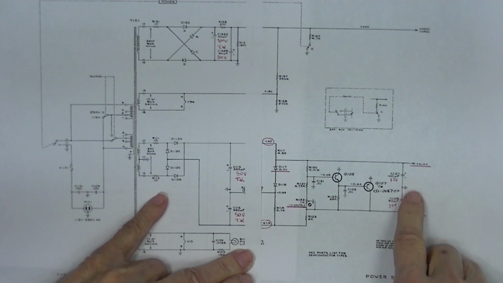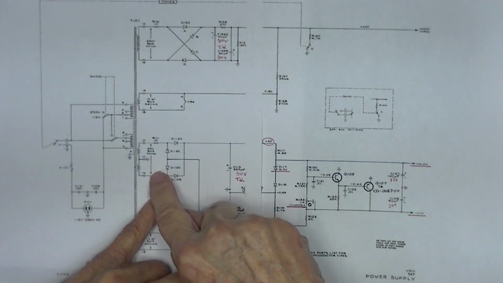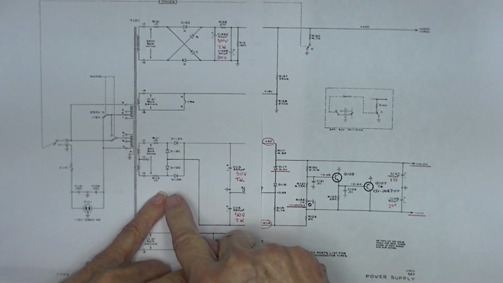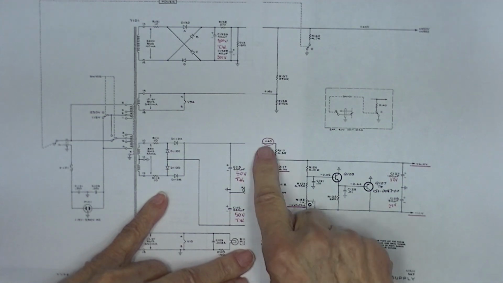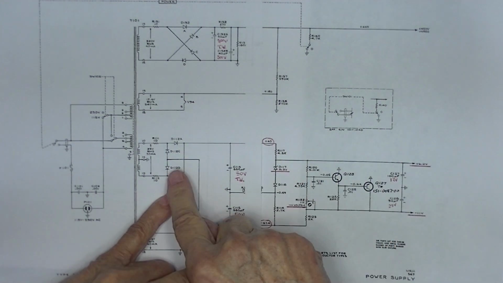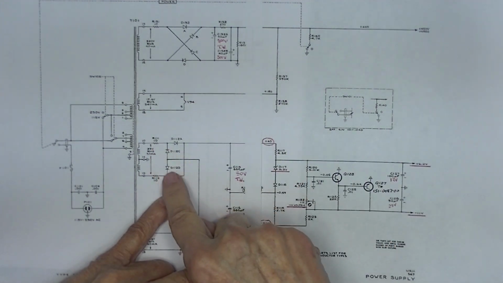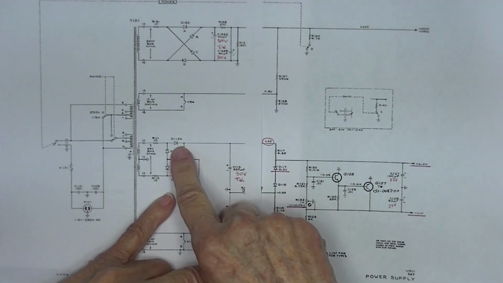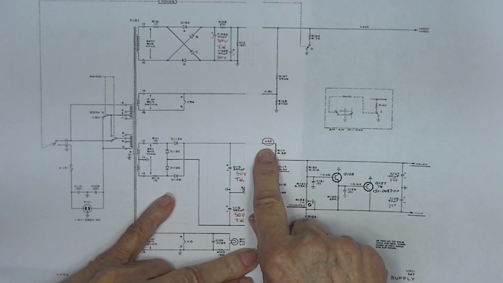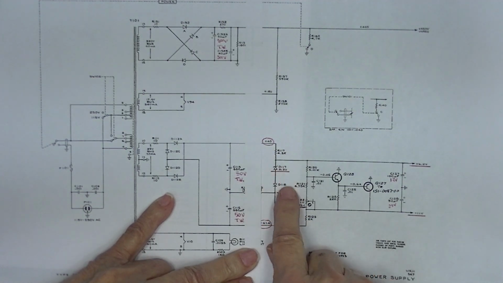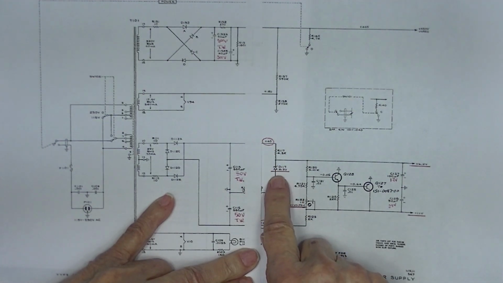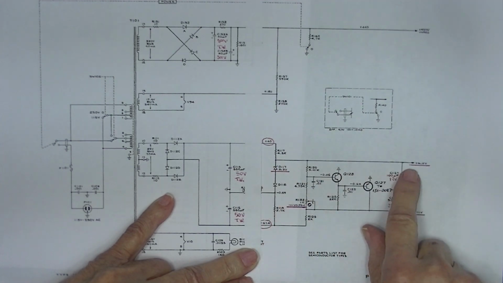The plus and minus supplies are derived from a center tapped winding on the transformer. The 6 volt supply uses a pair of rectifiers. It generates a plus 40 volts, which is dropped by this resistor, stabilized by this Zener diode to supply 6.2 volts.